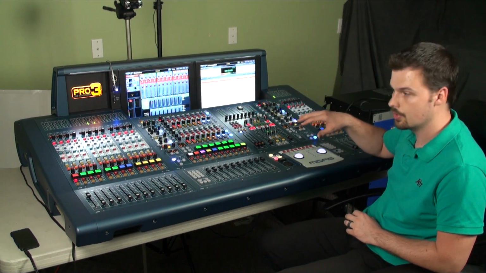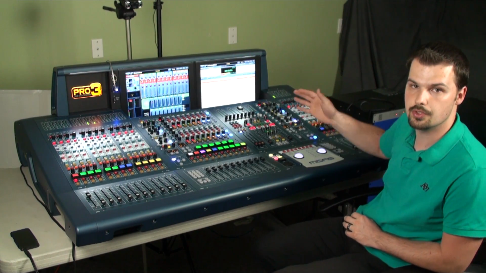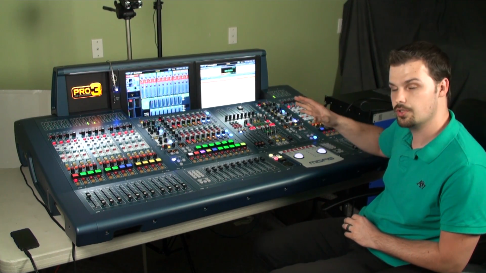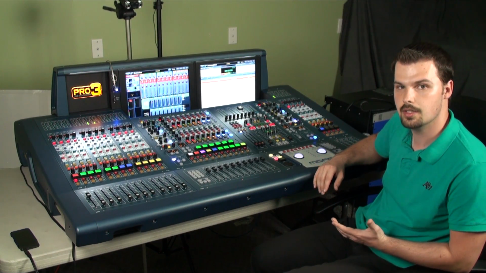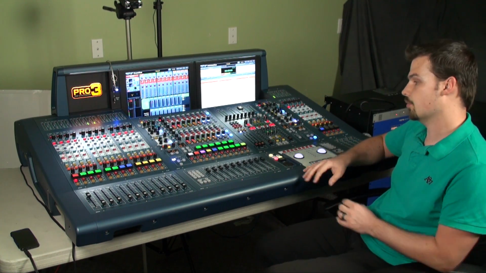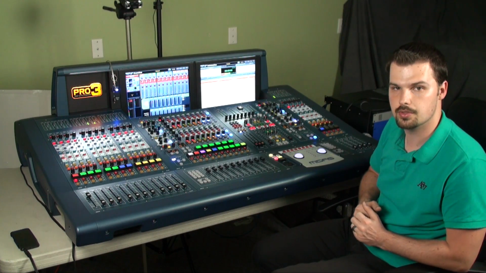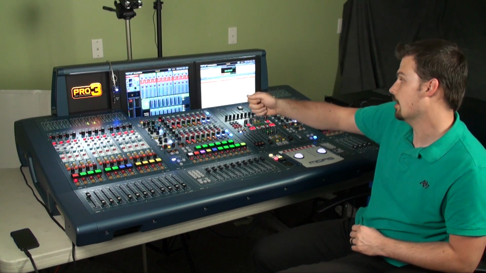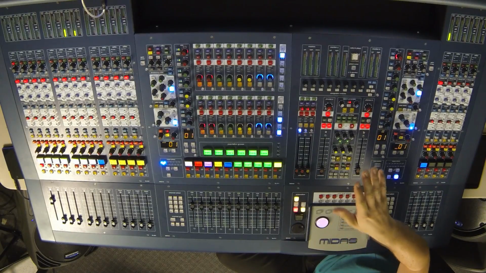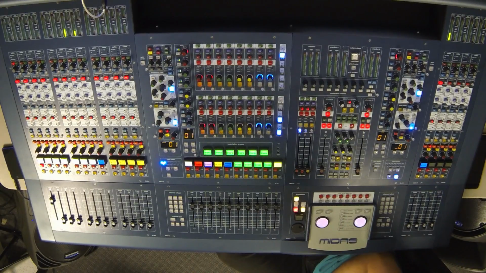It also allows you to take that scene and transfer it to a USB flash drive, which then you can take to a Mac computer with the Midas offline editing software tool and rename or recolor any of your inputs, deal with patching. You can take care of all those things offline, bring that back in, load it from your flash drive, and have all those changes load right back into the board seamlessly.